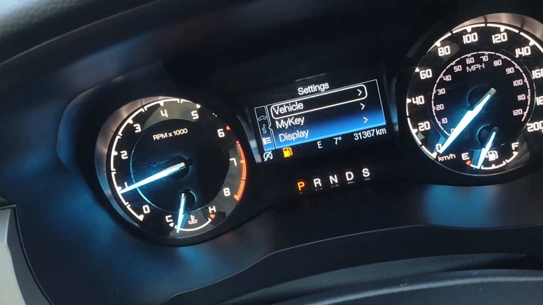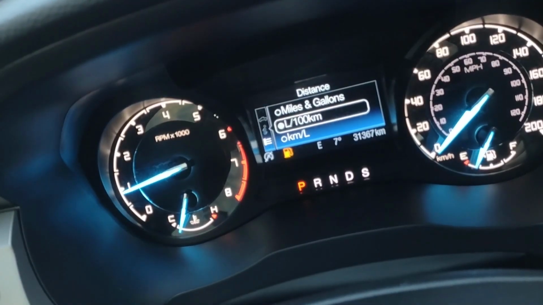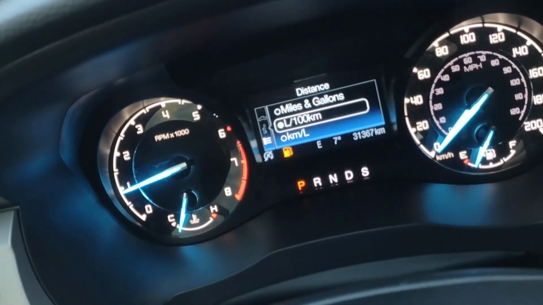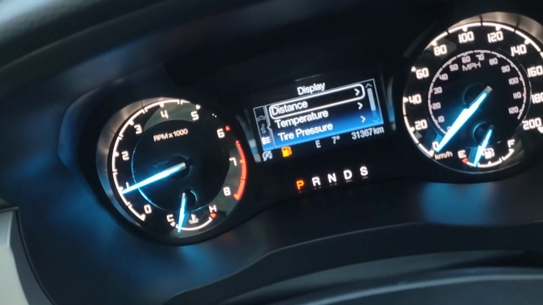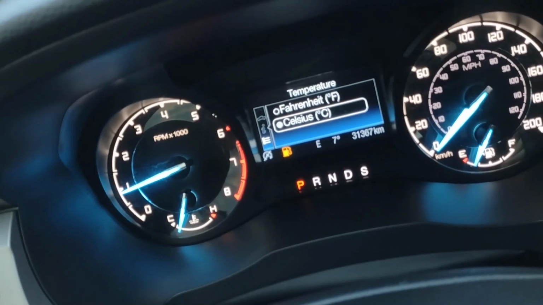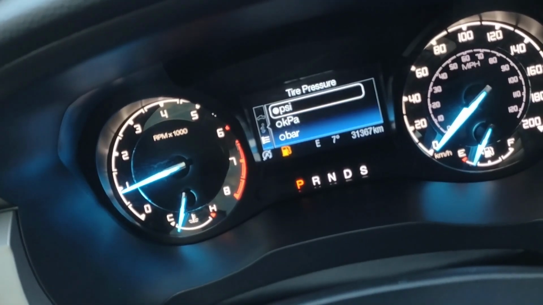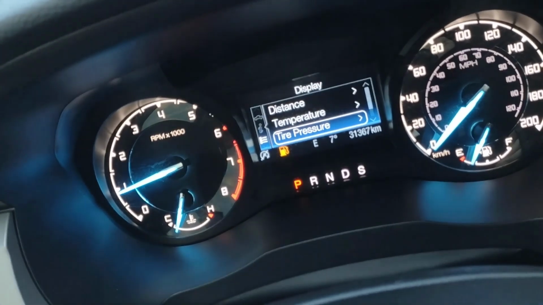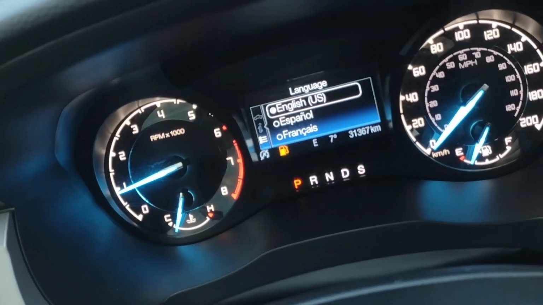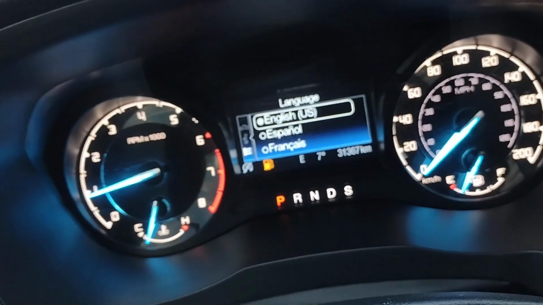Next one down says display. The distance, do you want it in miles and gallons? Do you want liters per 100 kilometers? Do you want kilometers per liter? Temperature, would you like Fahrenheit displayed or Celsius? Tire pressure, pounds per square inch. And language, you've got a choice of English, Spanish, and French. So choose the one that works best for you.